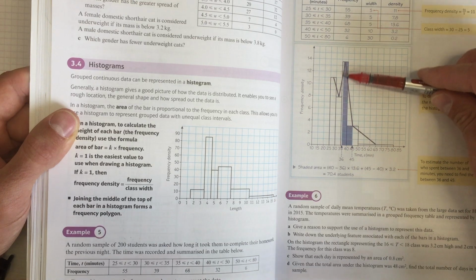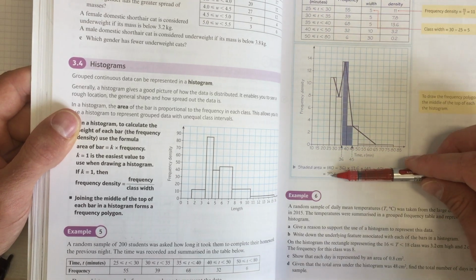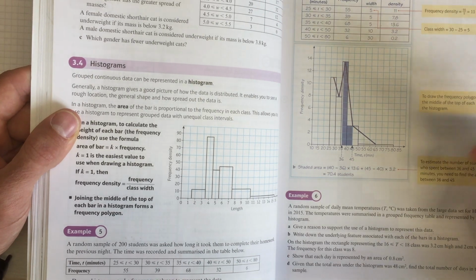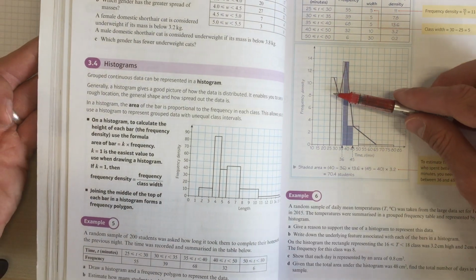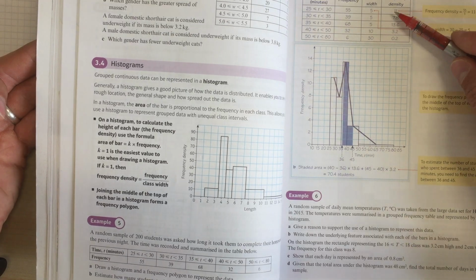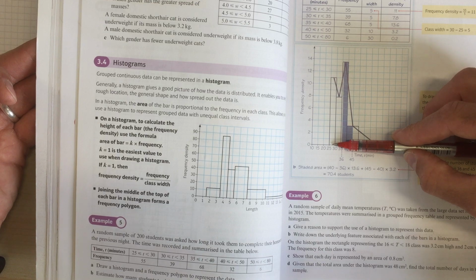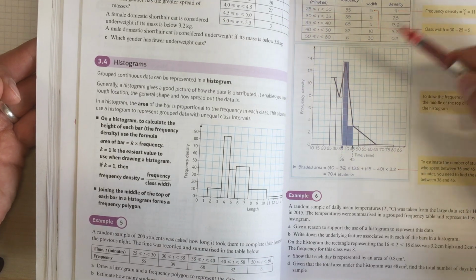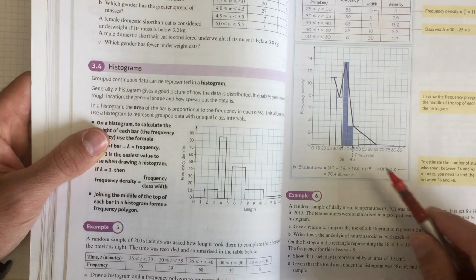but it might be that an area on this of 70.4 would mean half that many students or twice that many students. So you need to make sure that you've got one bar where you look at the frequency from the table and the area on the graph. If you need to convert from area to frequency, work out the conversion factor and work from there.